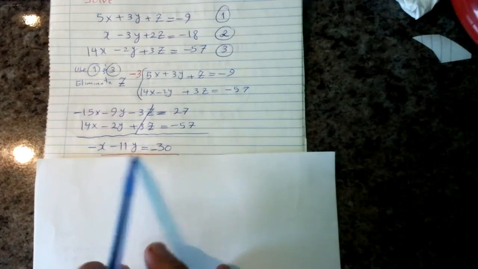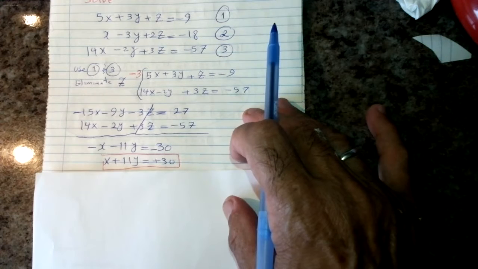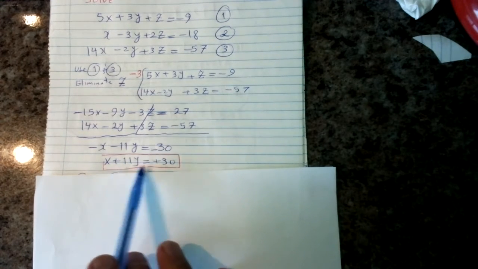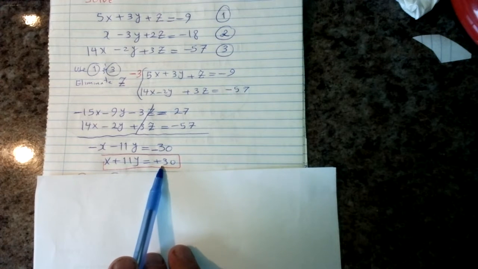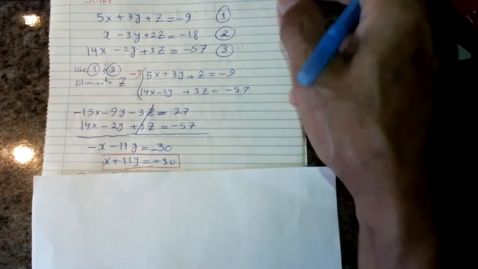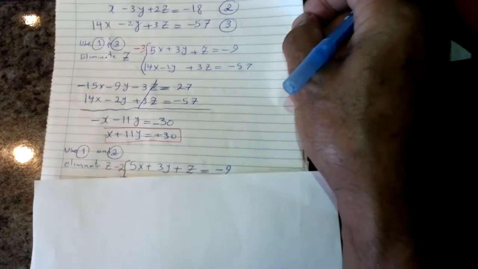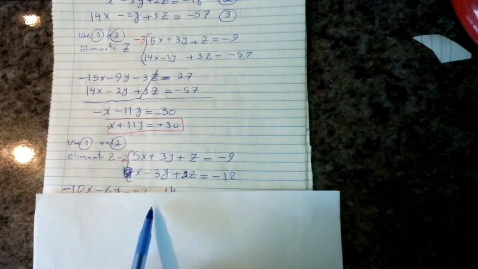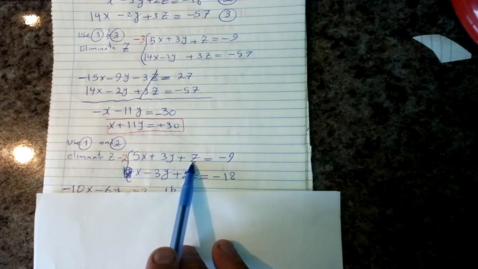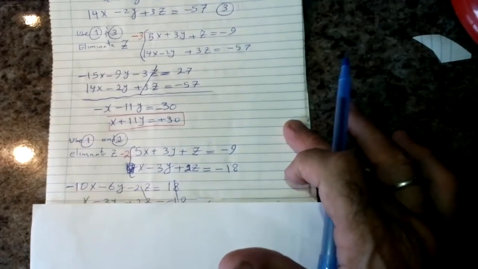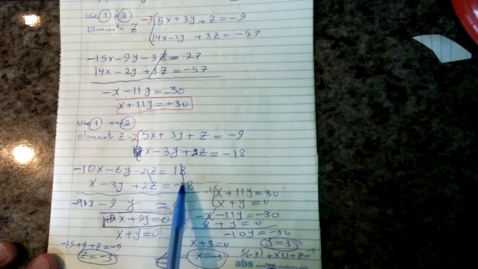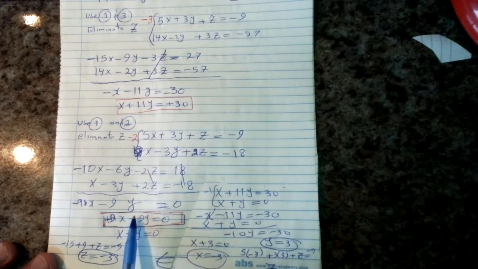3z and minus 3z cancel. Again, you have one equation with two variables. Since they all are negative, I multiply by negative to make it positive. It's easier. This is one equation that has no z in it. Then I need to take another pair and eliminate z in that one too. So you go to 1 and 2. And for 1 and 2, I want this to be minus 2z, so I can cancel. So you do all this, and then you come up with another equation.